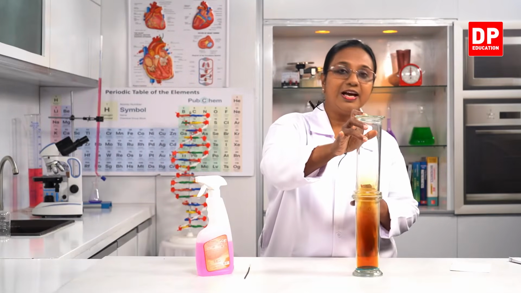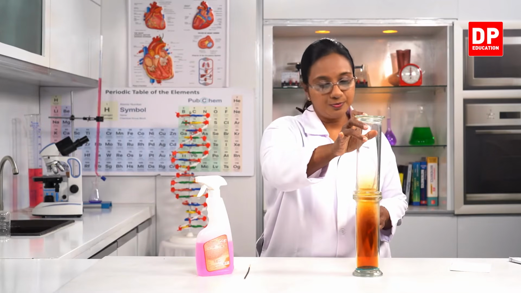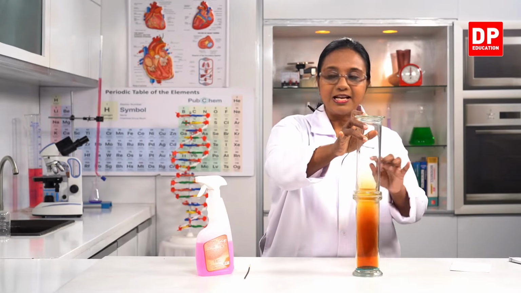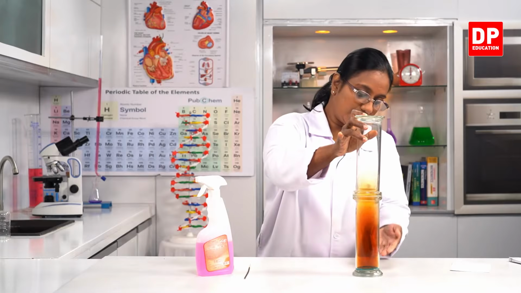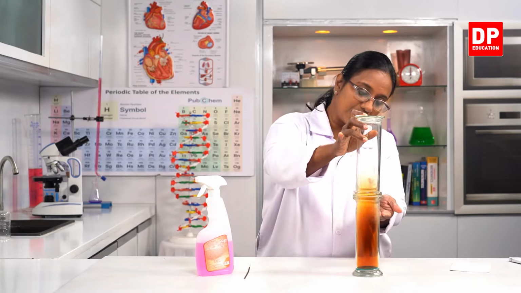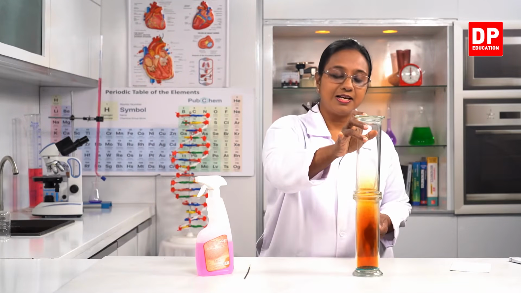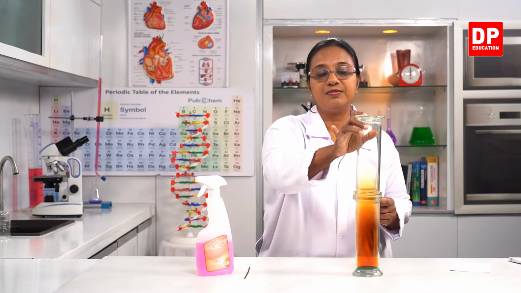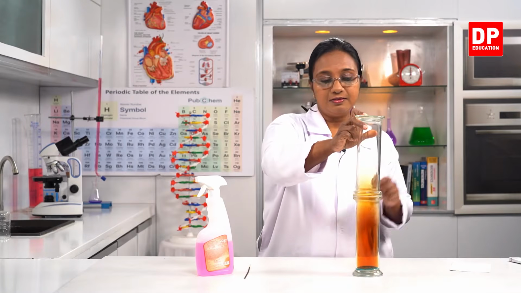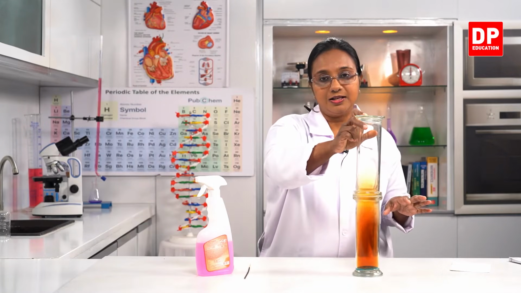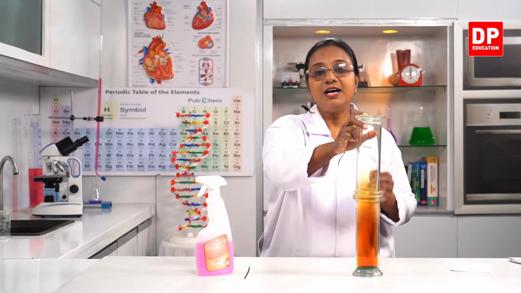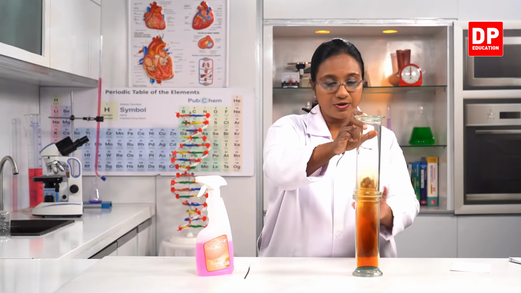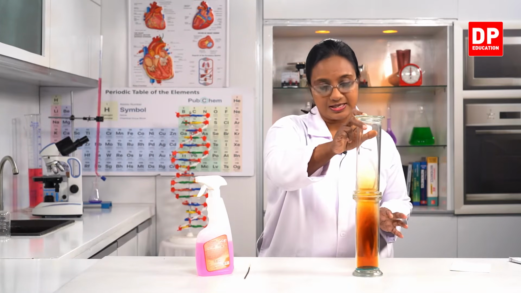Okay students, now we waited almost 2 minutes. You all can see the rising of color. Here it is very dark in color. Towards this part you can see the light brown color. But in the second jar also you can observe the brown color mixing with white color. So in the second gas jar, students, you can see the brown color spreading throughout the gas jar.